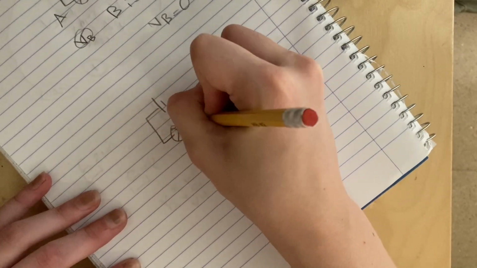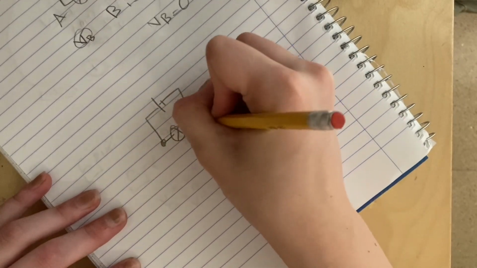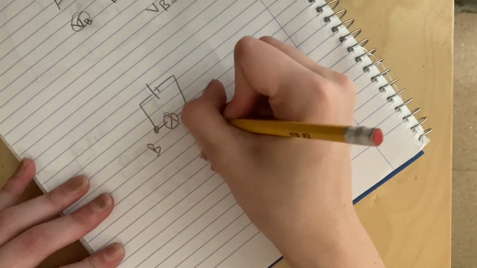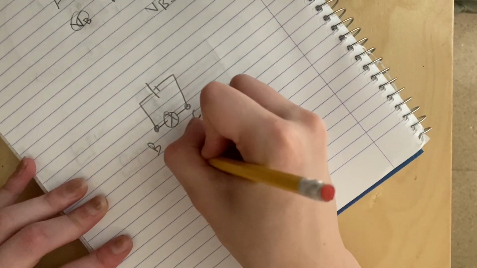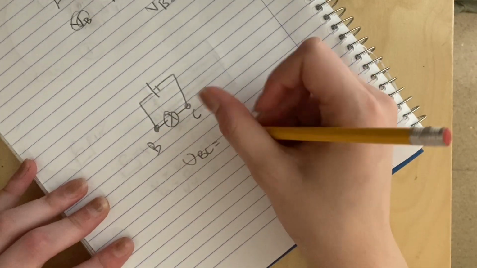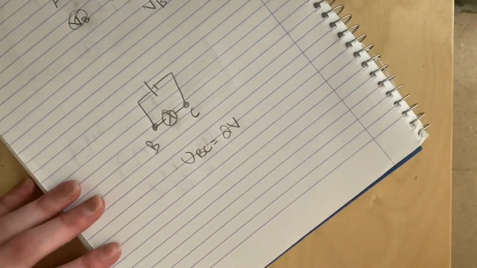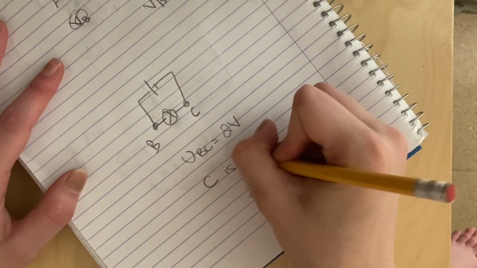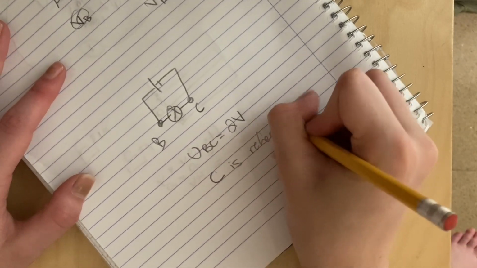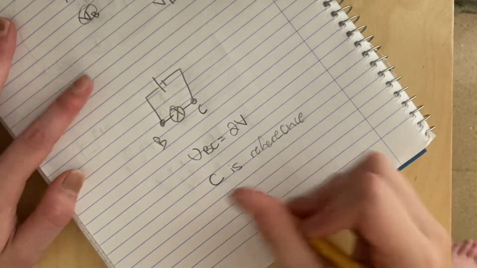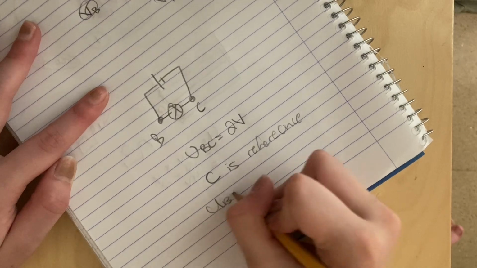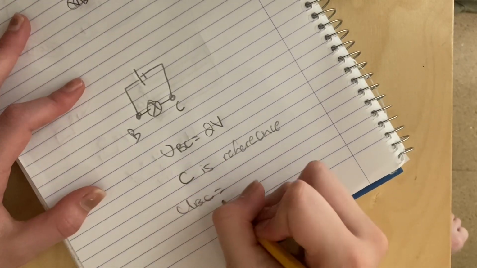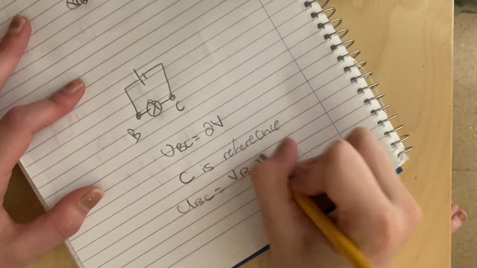I'm just going to use a slightly more simplified one, where this is point B, this is point C. UBC equals 2 volts. Okay? They told you point C is the reference. So UBC equals VB minus VC.